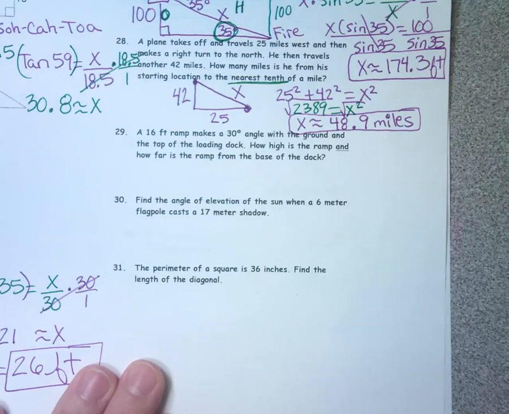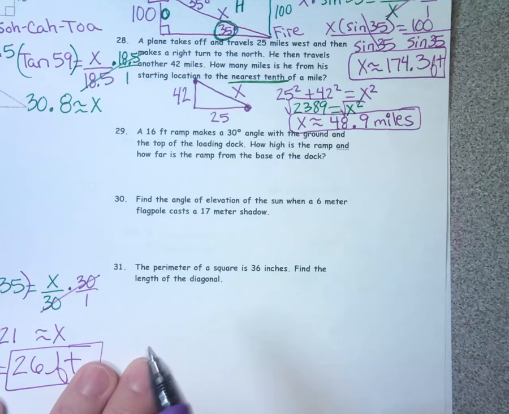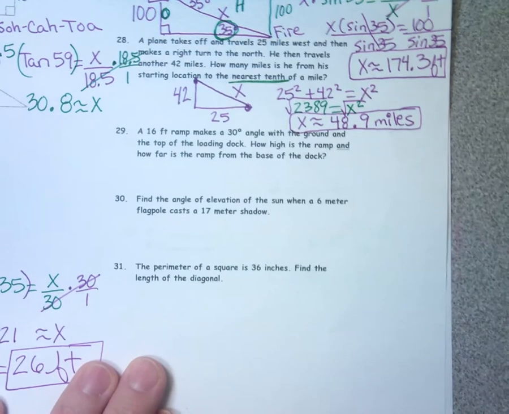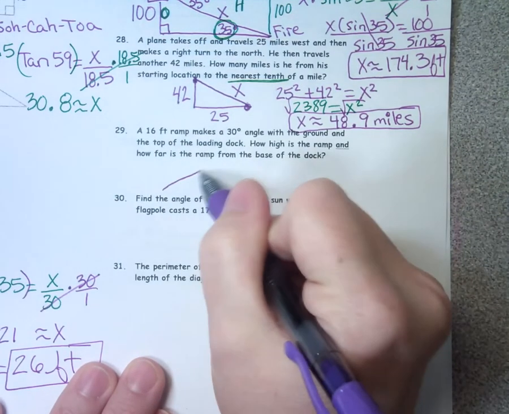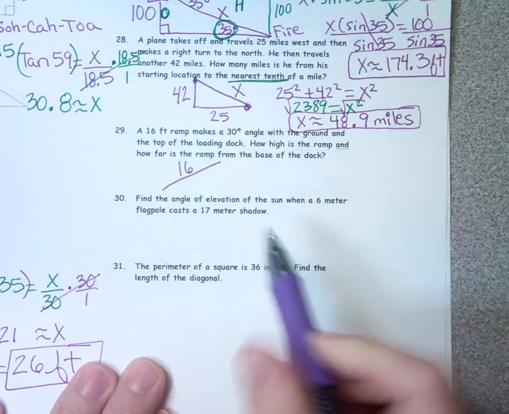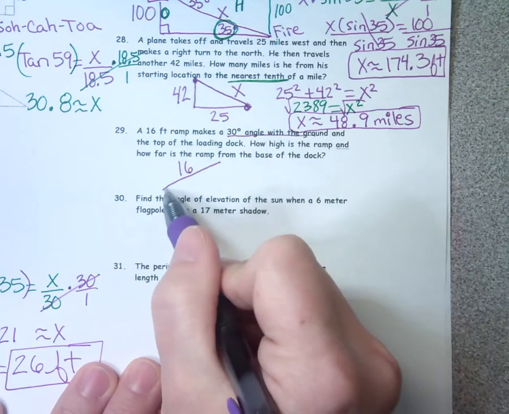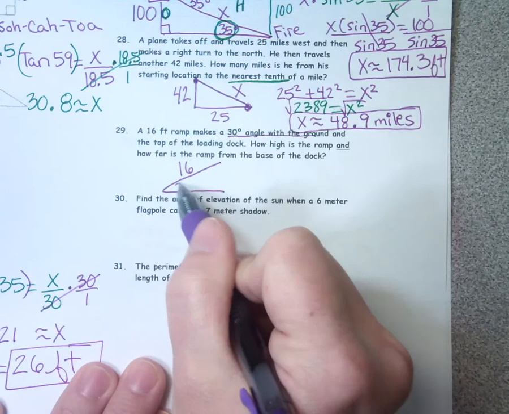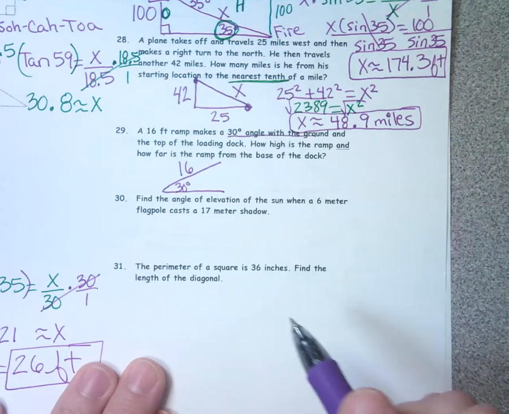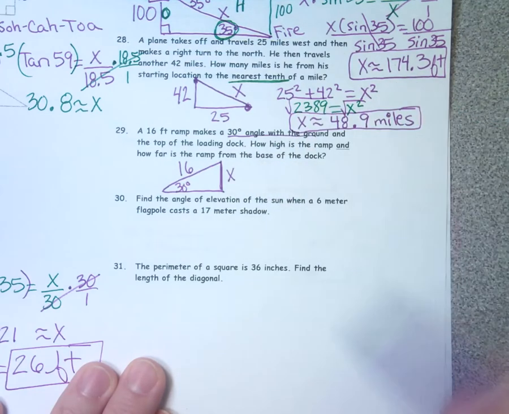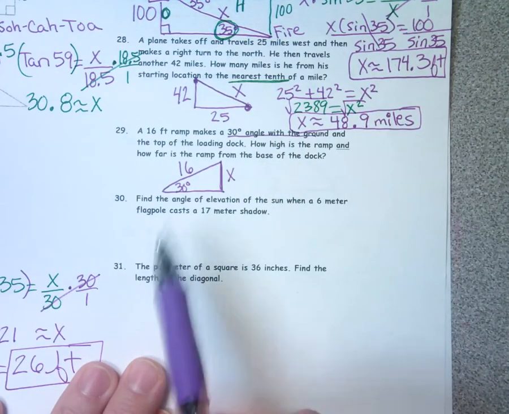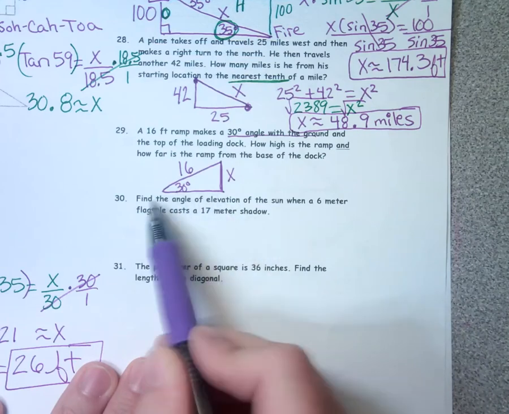Okay, 29. A 16-foot ramp makes a 30-degree angle with the ground and the top of the loading dock. How high is the ramp and how far is the ramp from the base of the dock? Okay, think about what ramps look like. So here's my 16-foot ramp, and it makes a 30-degree angle with the ground. So here's the ground. So this is the 30 degrees. I want to know how high is the ramp. So I'm looking for how high is the ramp. And then I also want to know how far is the ramp from the base of the dock. So I'm also going to look for this distance too.